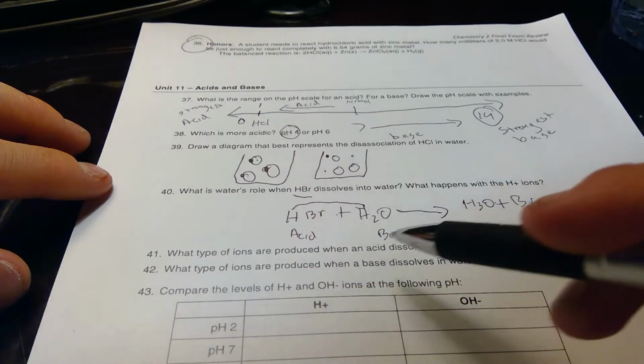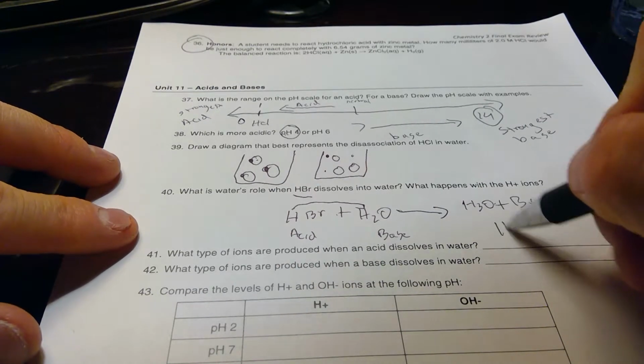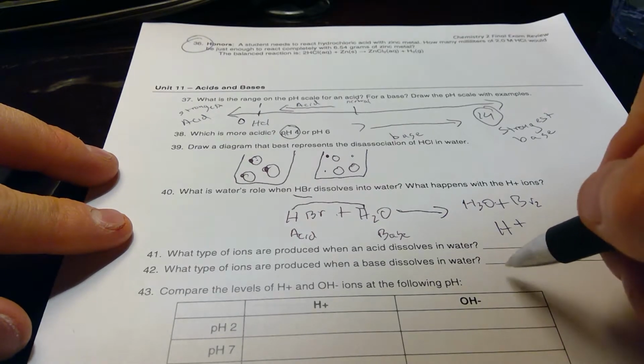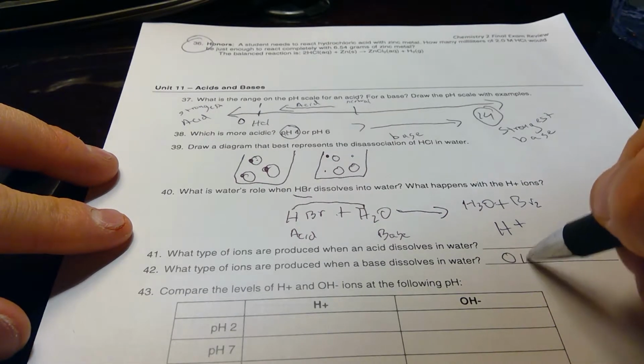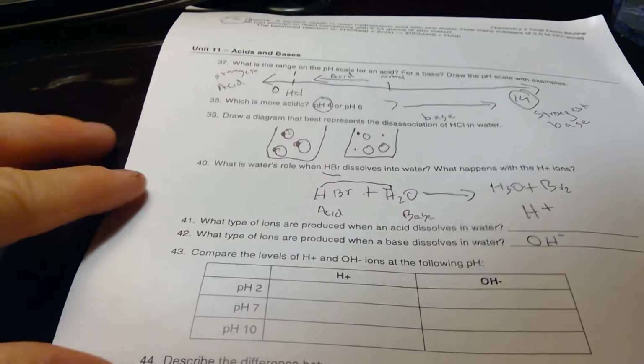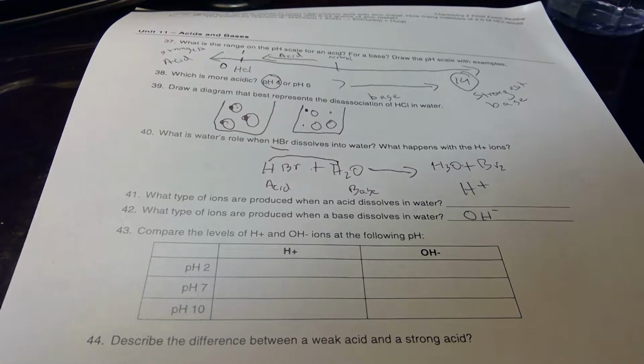What type of ions are produced when acid dissolves in water? H plus. What type of ions are produced when base dissolves in water? You got the OH negative here. Perfect. Okay. The reason why I said I was going to have a huge lesson on this is because this is going to get rather confusing.